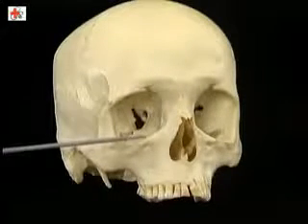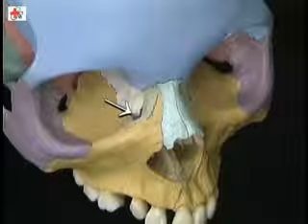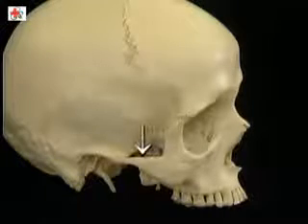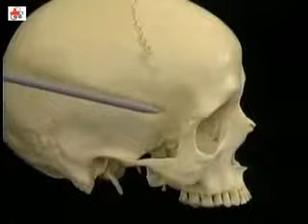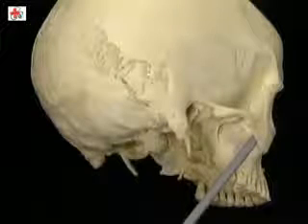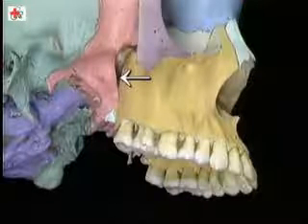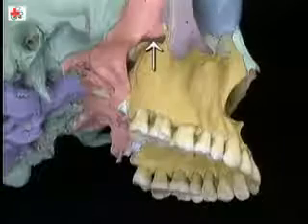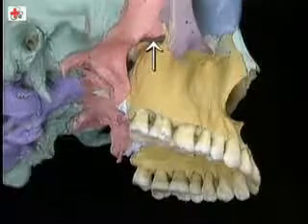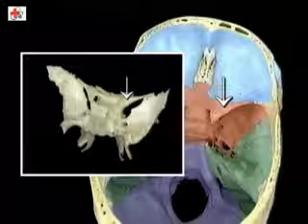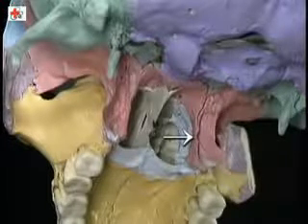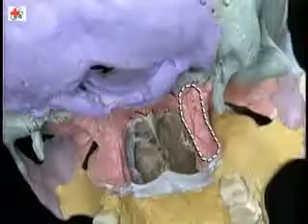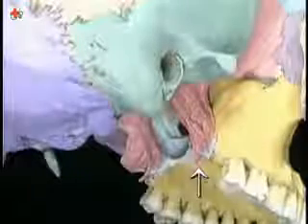Here's the orbital cavity, the orbital margin, and the opening for the nasolacrimal duct. Here's the zygomatic arch, the temporal line, the temporal fossa, and the infratemporal fossa. Here's the pterygomaxillary fissure and the inferior orbital fissure. On the sphenoid bone, here's the lesser wing, the greater wing, and the pterygoid plates, medial and lateral. Here's the pterygoid fossa. Here's the hamulus.